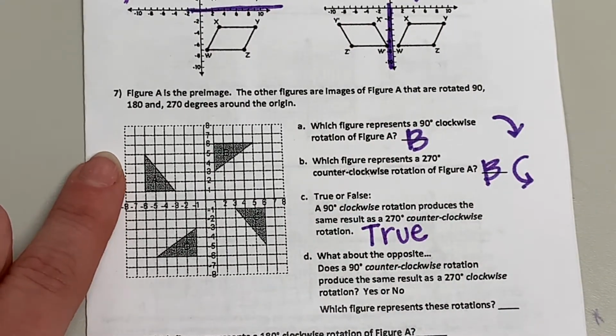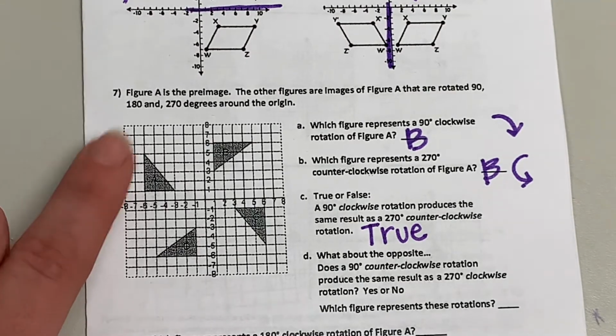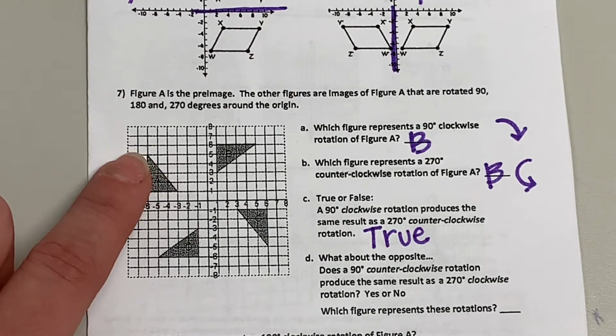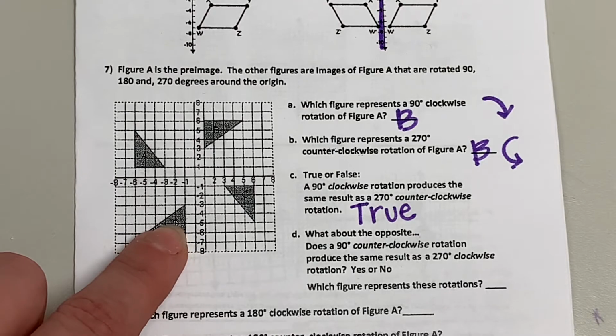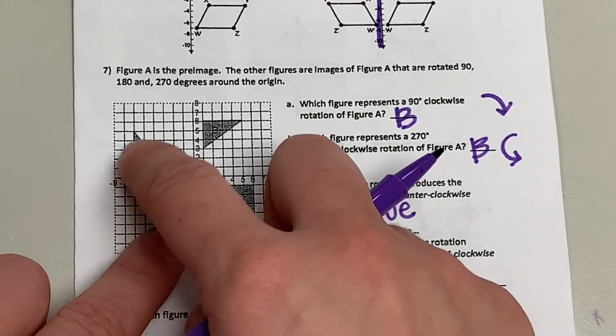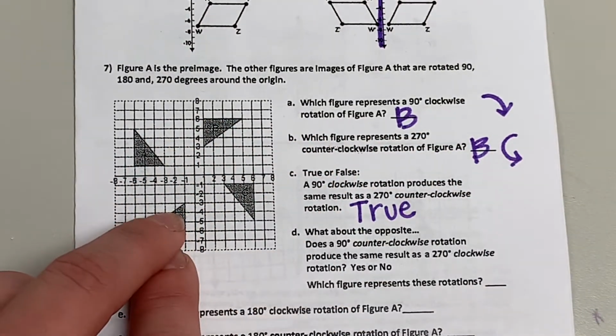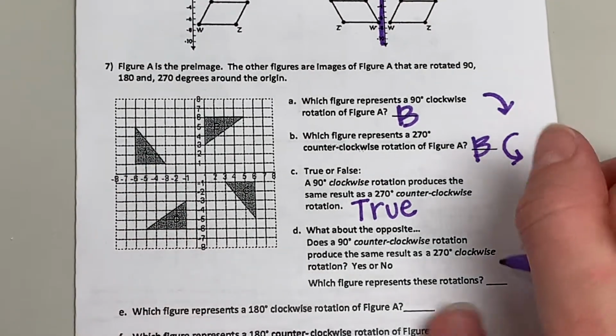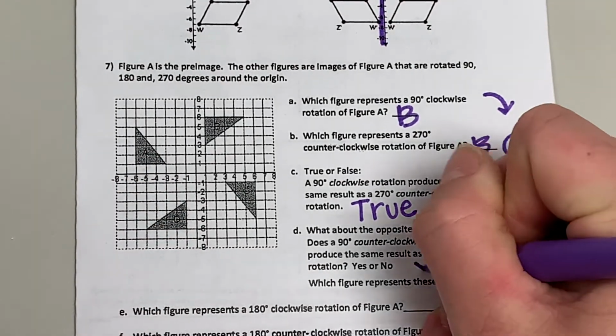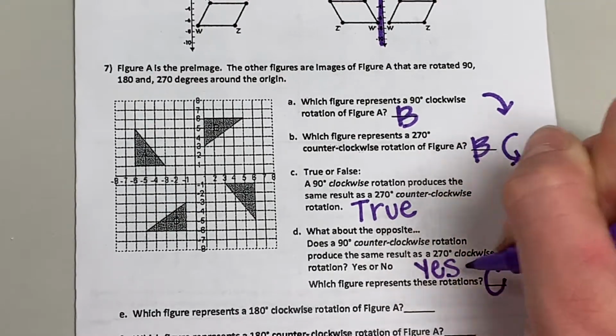What about the opposite? Does a 90 counterclockwise produce the same as a 270 clockwise? So if I'm on figure A and I do 90 counterclockwise, that would go backwards 1. A 270 clockwise from A, it would still land on figure C. Is that true? Yes, it's true.